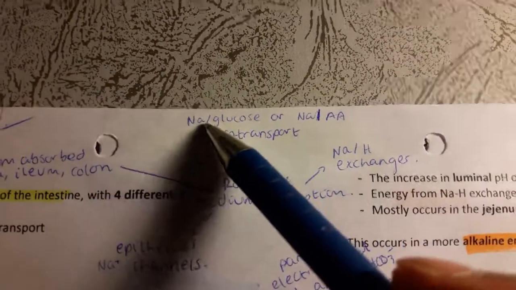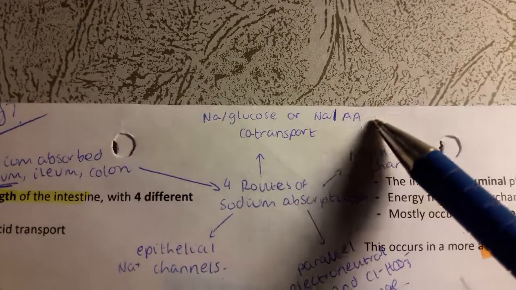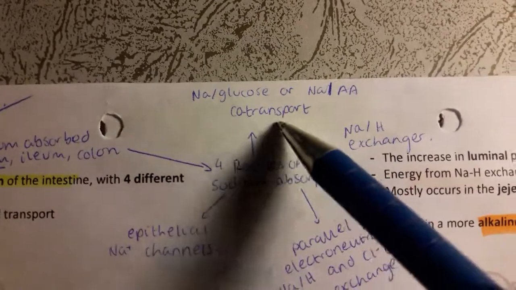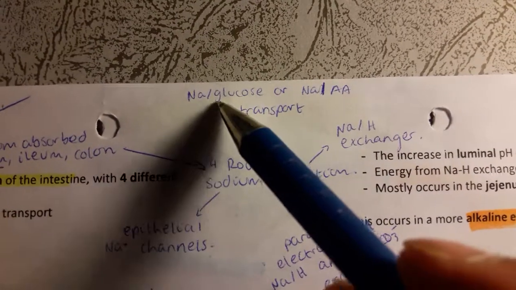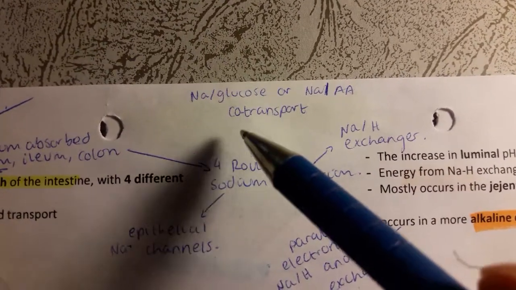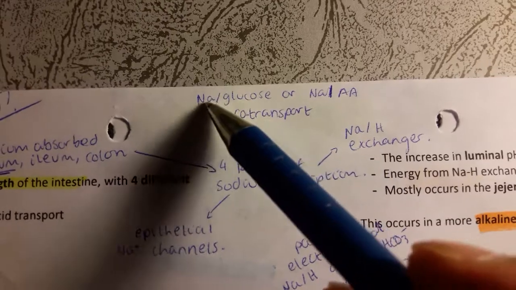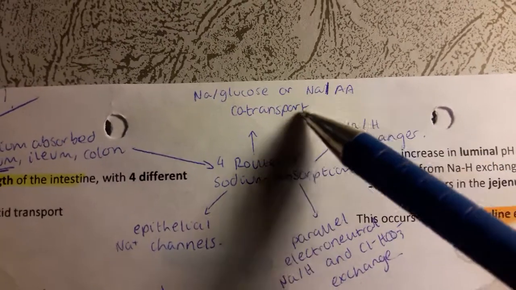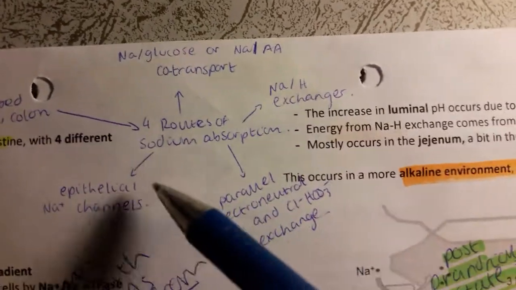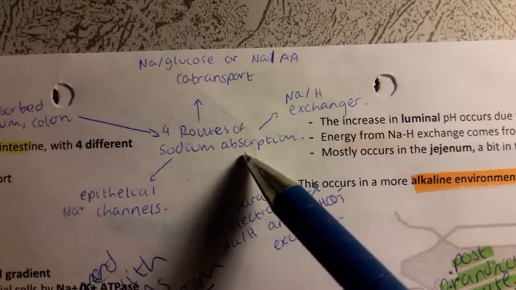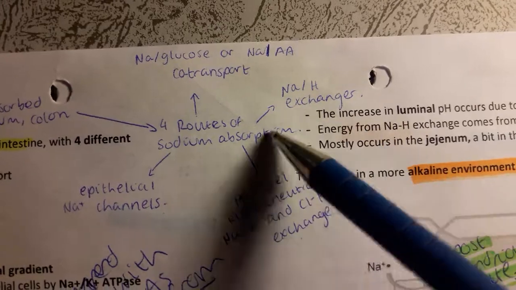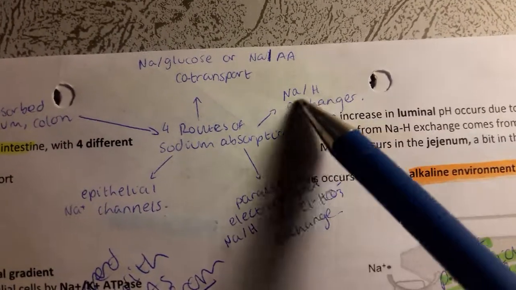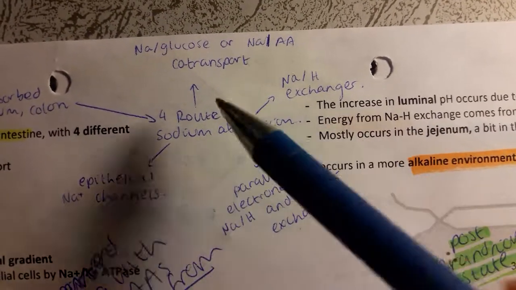So the first route is sodium glucose or sodium amino acid co-transport. What happens is, well, your body needs to absorb the glucose and the amino acids, doesn't it? So it can enter through a co-transporter for sodium glucose or sodium amino acids, right? The next route of sodium absorption is a sodium hydrogen exchanger. So the proton will leave the cell, and sodium will enter the cell through this exchanger.